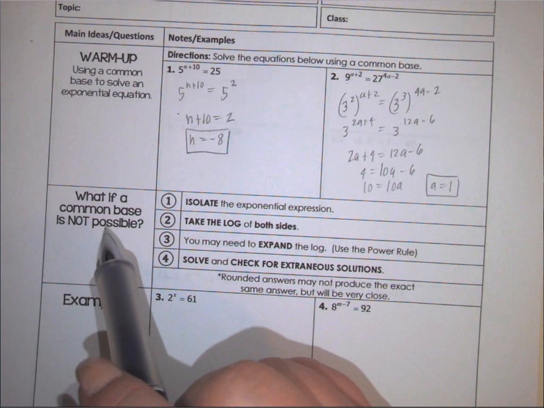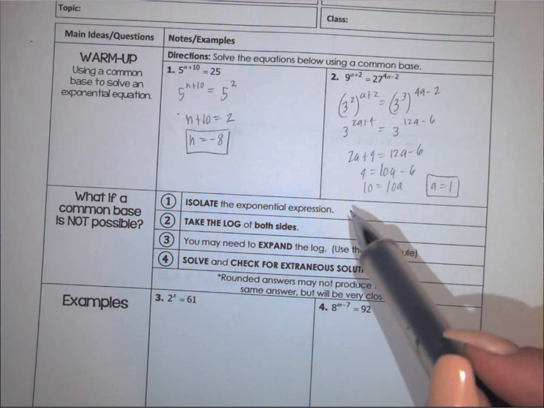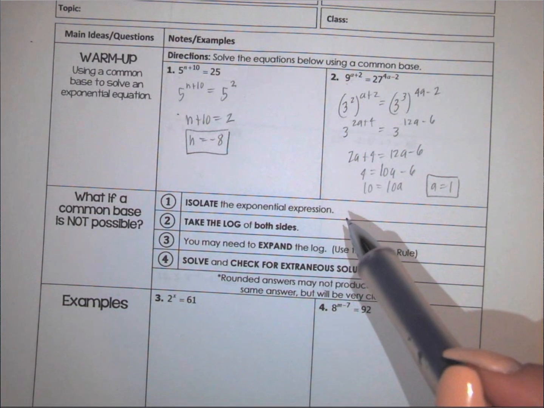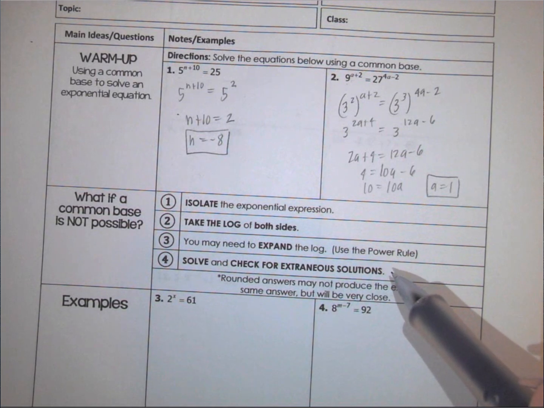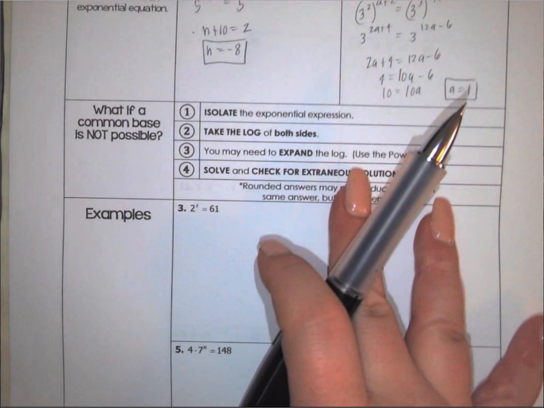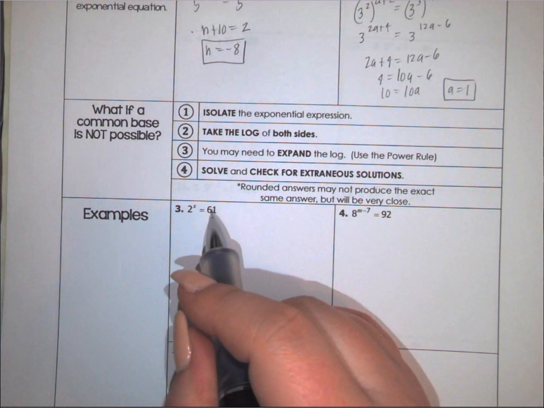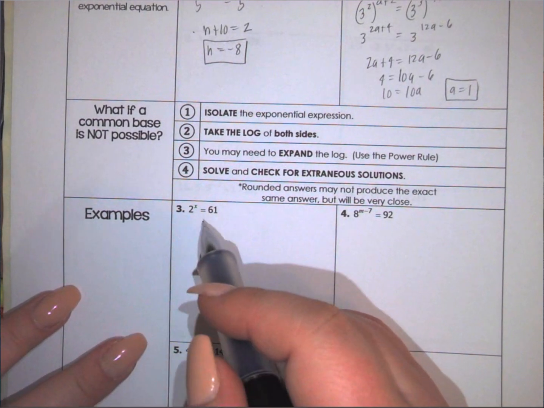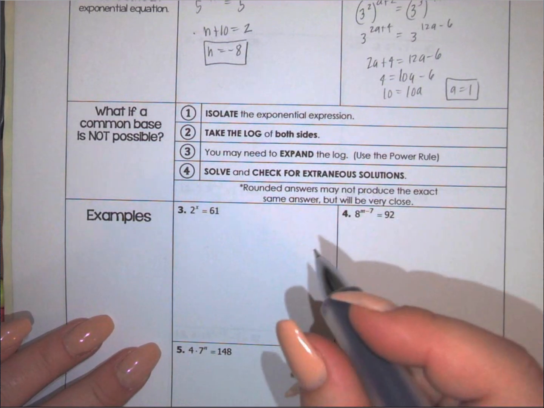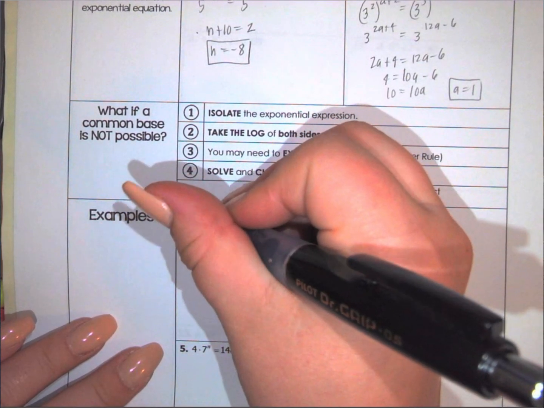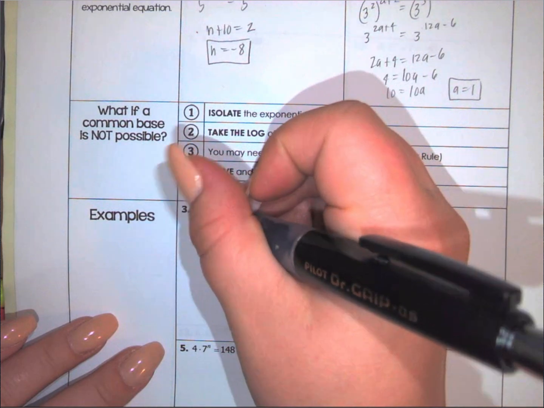Okay, now it says, what if a common base is not possible? So the other two, the common base is not possible. So it says, isolate the exponential expression, take the log of both sides, and then you may need to expand the log using the power rule. So this first problem, the first step is already taken. It's already isolated. You can see 61 is not a power of 2, so you have to use this method. So you take the log of both sides.